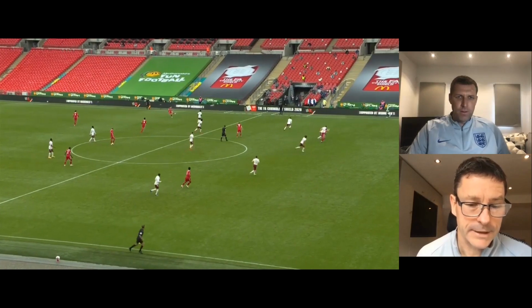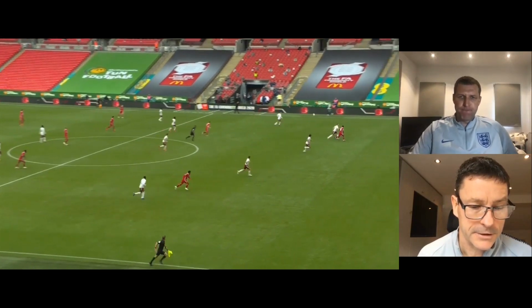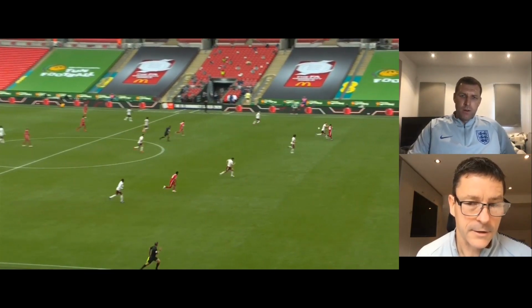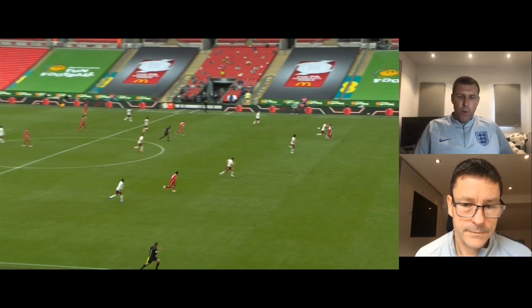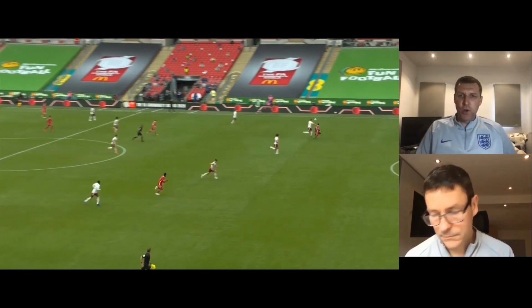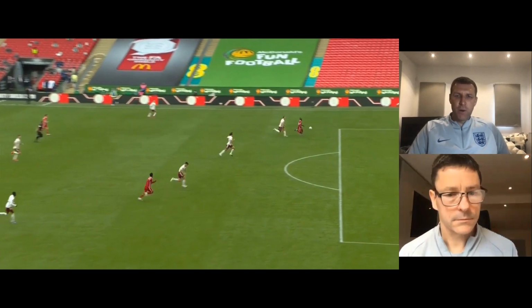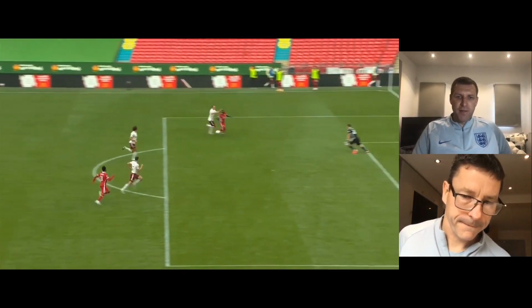It's deception, really, isn't it? You can't tell from his body language he's going to go, and then all of a sudden he's gone. I'm saying, if we want our players to be able to make these sort of runs, Paul, and we talk about session design, as coaches, we might have to manipulate the space we've got.